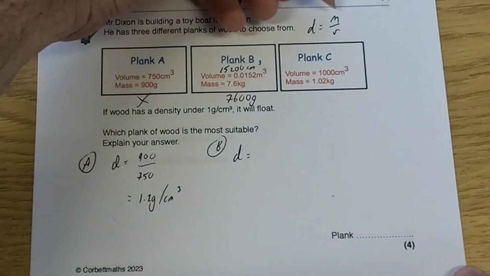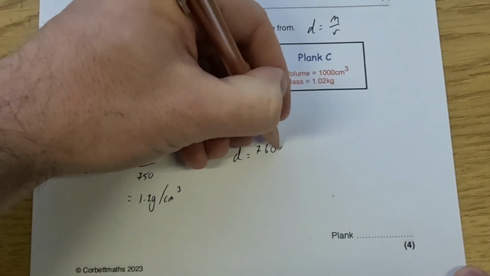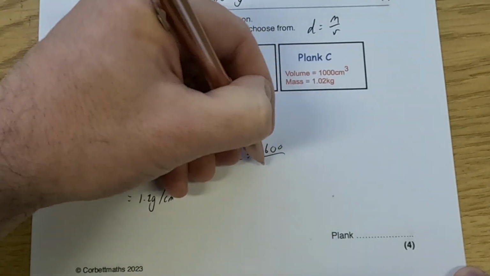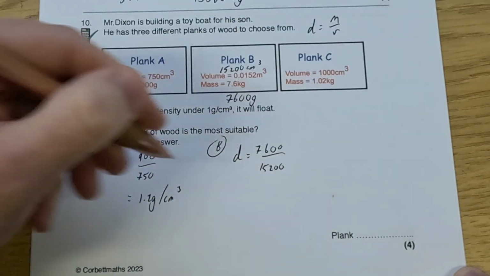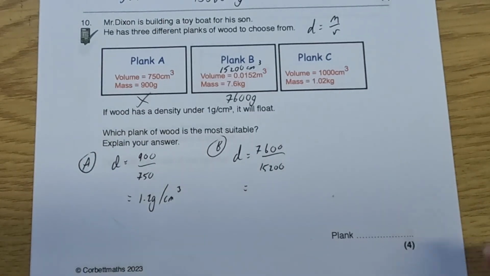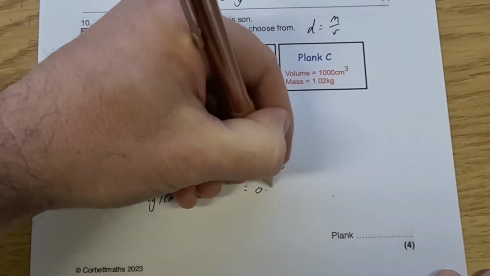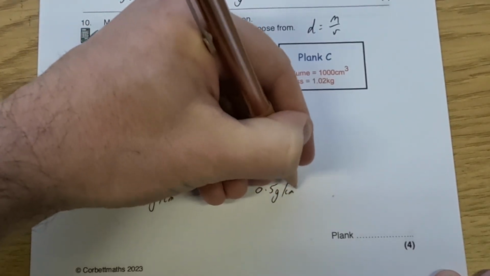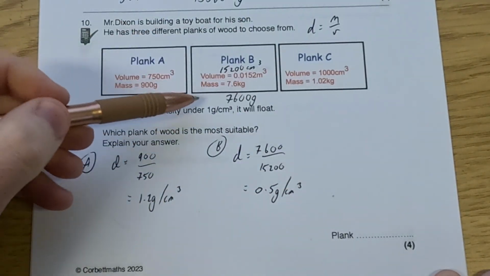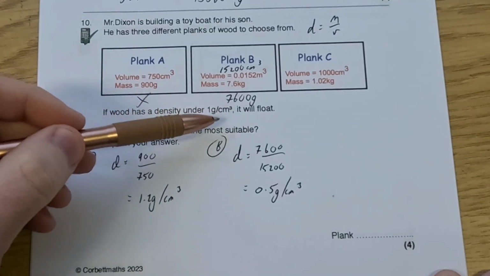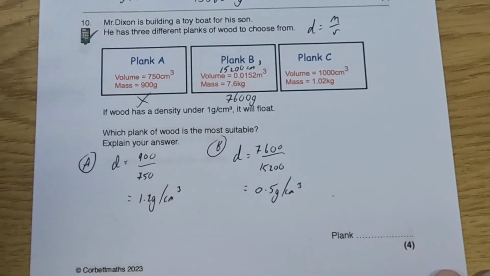So the density would be its mass, which would be 7,600, divided by its volume, which is 15,200. And when we divide 7,600 by 15,200, we get an answer of 0.5. So that's 0.5 grams per centimeter cubed. So that one would float because its density is under 1 gram per centimeter cubed. So plank B would float, so that might be a suitable choice.